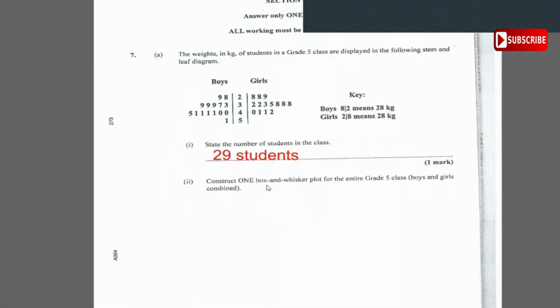Now it says construct a box plot for the entire grade 5. To construct a box plot, we need to know the lowest mass and the highest mass. So I'm writing down: the minimum is 28. The maximum is 51. Then we need the median.